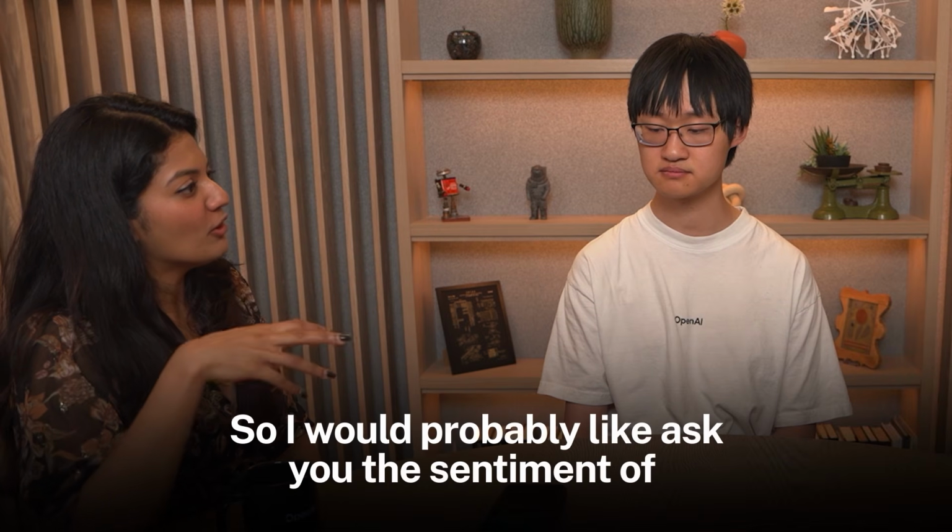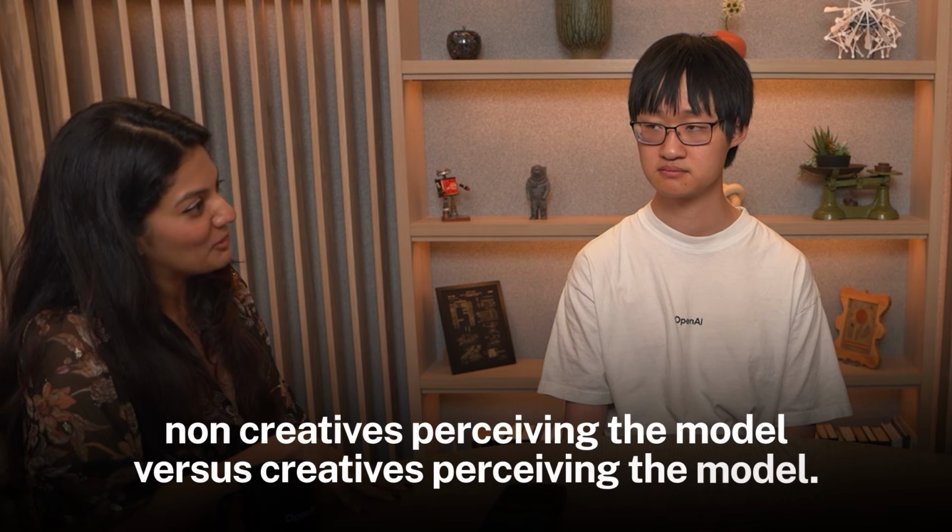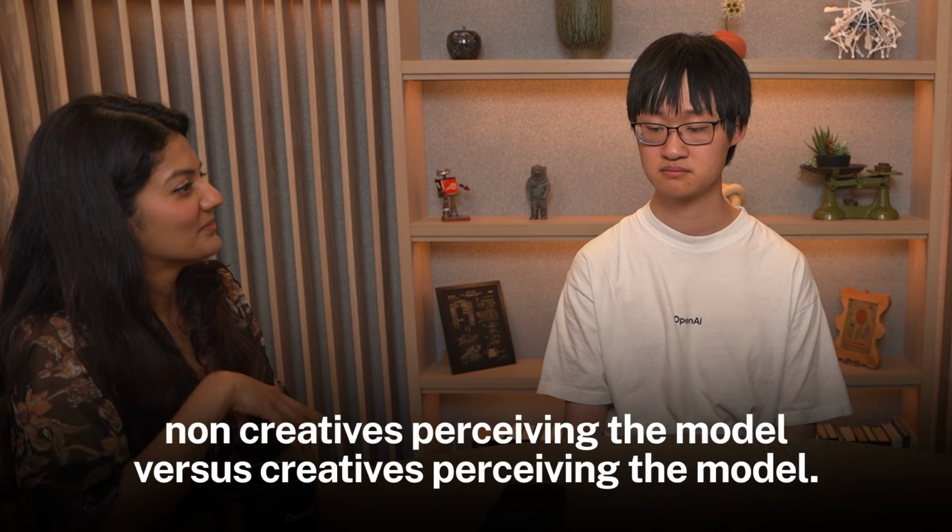But they're the first to feel threatened. Same is the case, I feel, with every profession. The best coding model is threatening to software engineers out there. So I'll probably ask you about the sentiment of non-creatives perceiving the model versus creatives perceiving the model. Okay, cool. We can try answering. You can go as unfiltered as you would like.